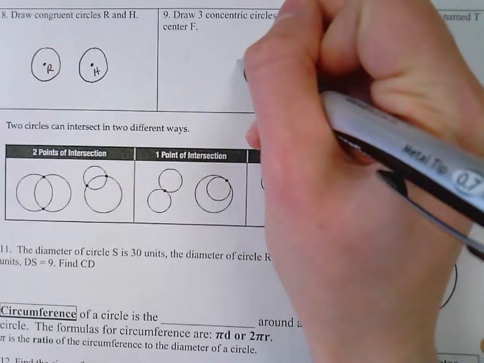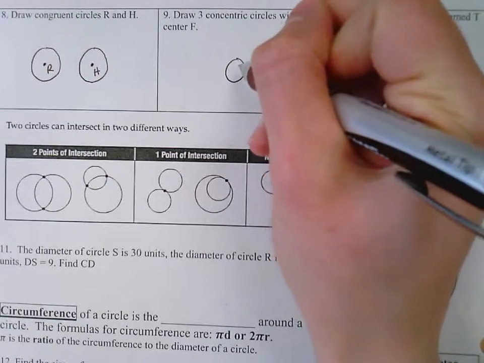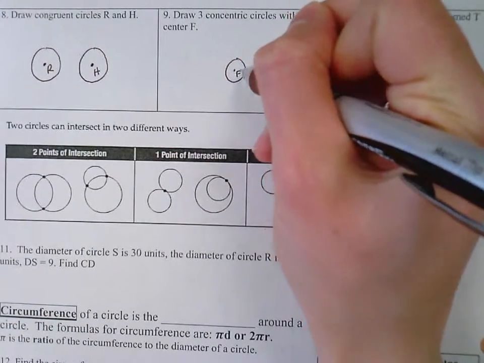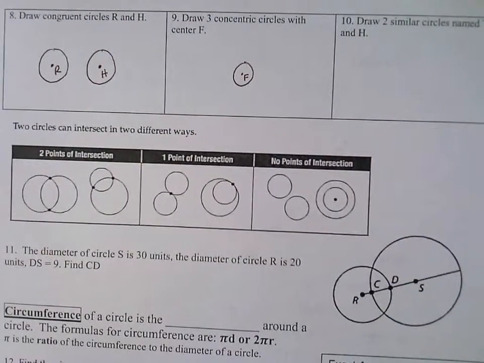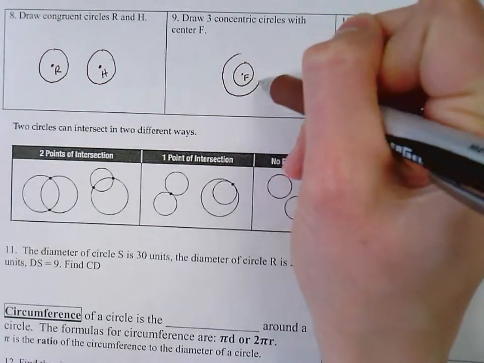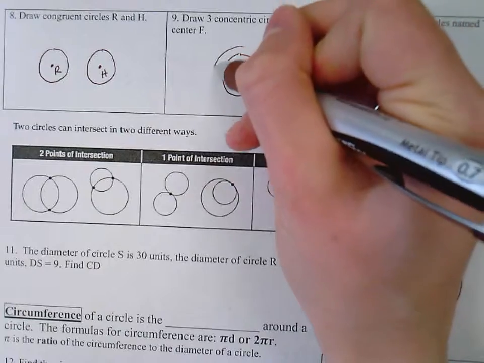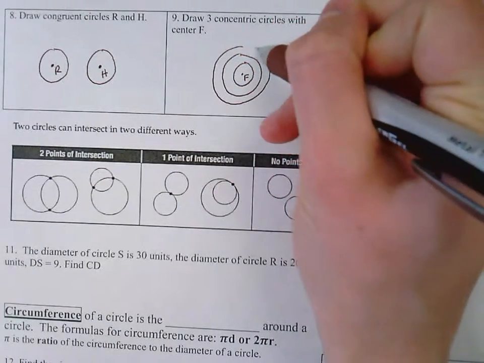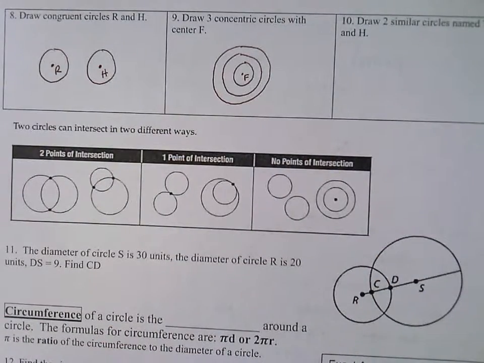And then 9 says draw 3 concentric circles with a center F. So I could draw 1 circle, put F as the center, and that means I have 2 other circles with that same center. So I'm going to draw 2 other circles around that. Think of almost like a bullseye type thing, a target. Those would all be concentric circles in a target.